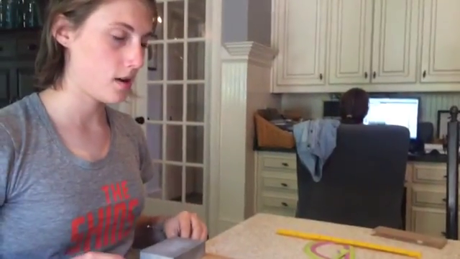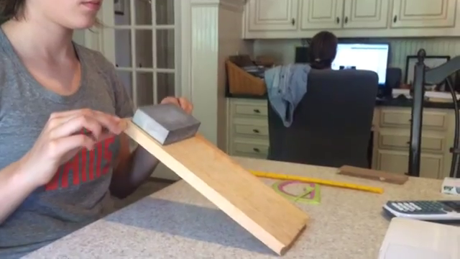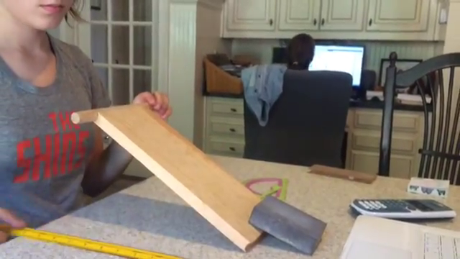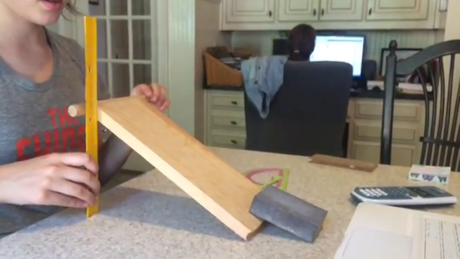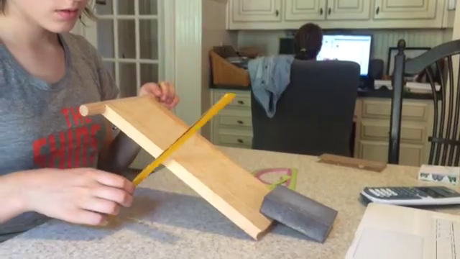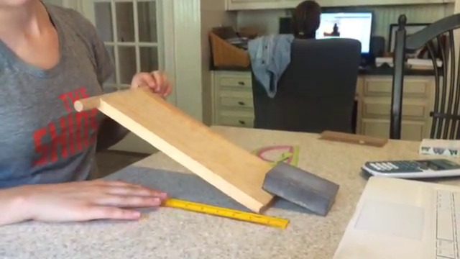Okay, trial 3 of the sandpaper. Vertical is 16, horizontal is 26.